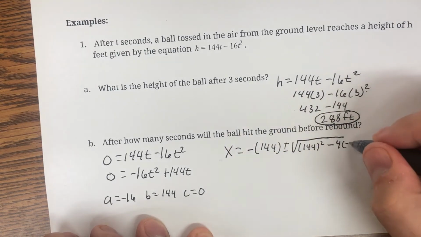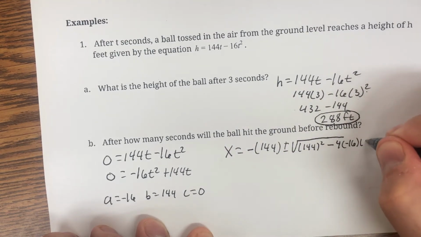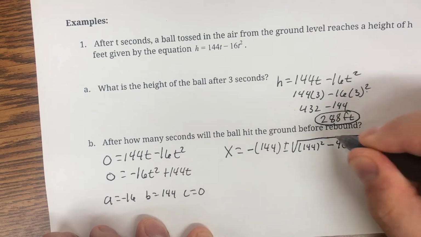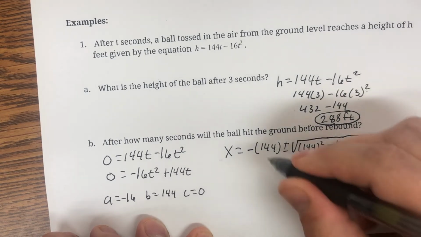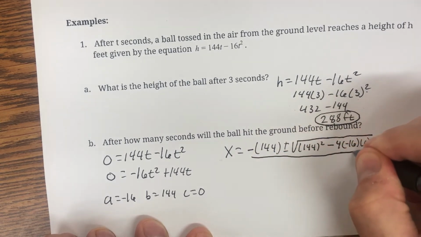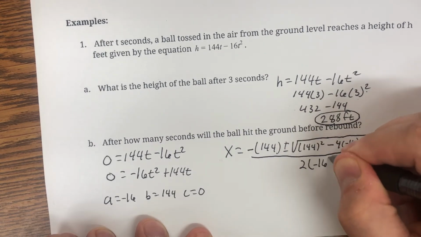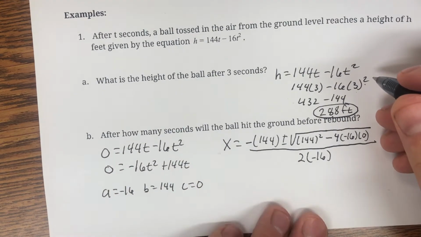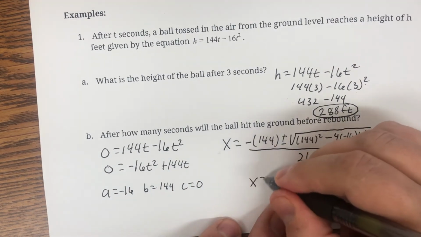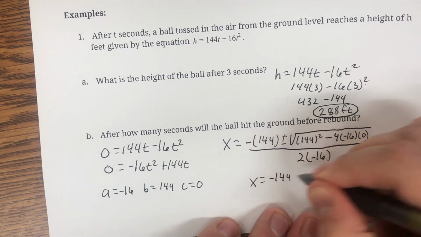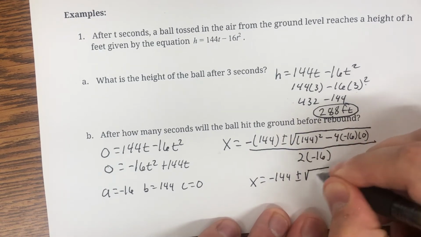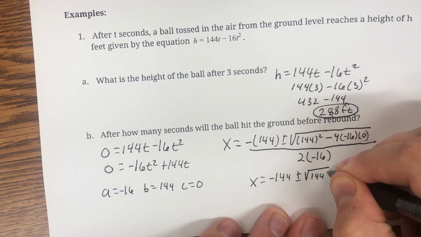A is negative 16 times c, which is 0. So that's going to cancel that whole value out. 0 times anything is 0, all over 2a. So 2 times negative 16. When I solve this down, x equals negative 144 plus or minus the square root of 144 squared.